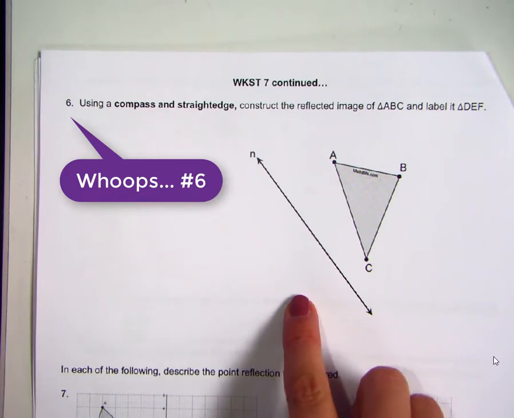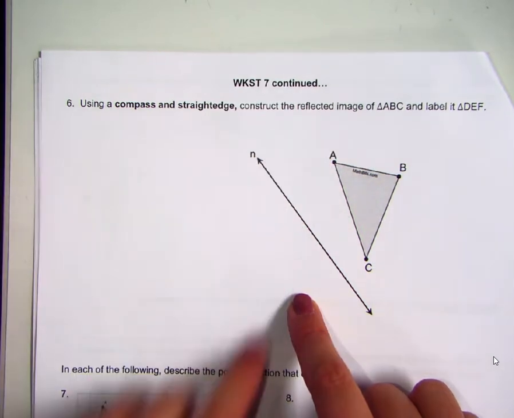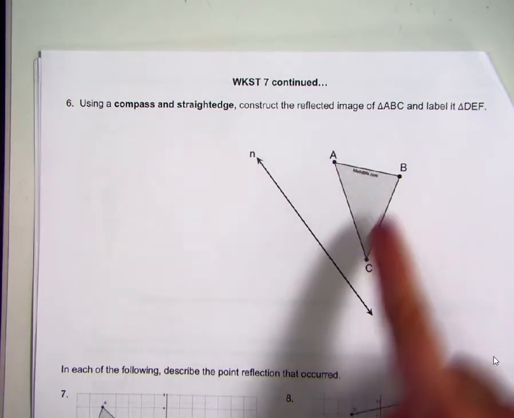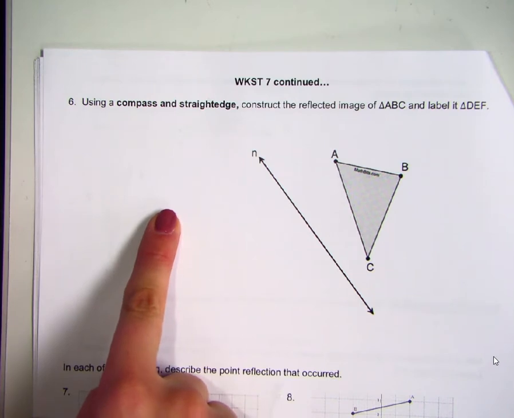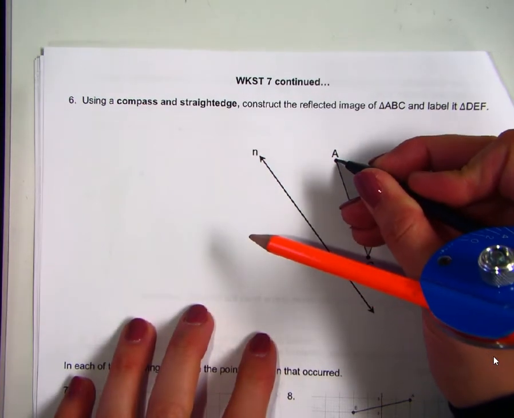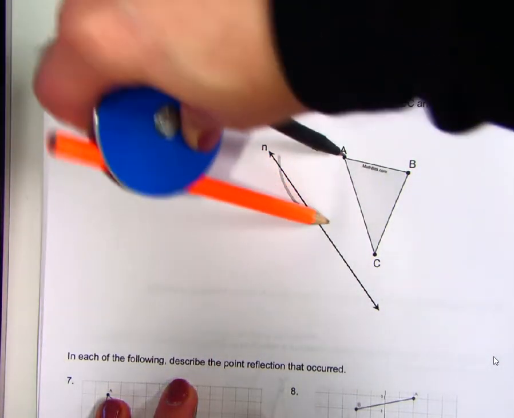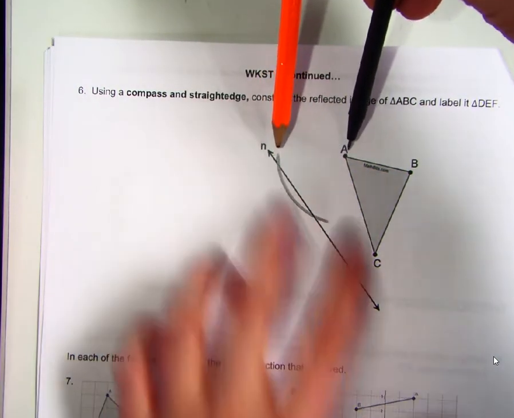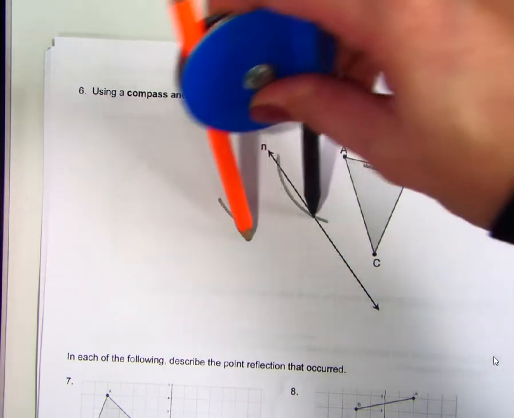Okay, number 7, it's the same idea. We will be constructing a reflection, but we will do all 3 vertices. So you should have 1 loop for A, and reflect A prime. Then you're going to reflect point B, then you're going to reflect point C. The key part of this reflection is once you set up your compass for A and you make your loop here, you need to keep your compass the same width when you go to get your X marks the spot.